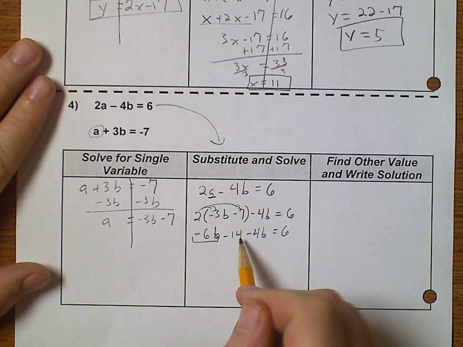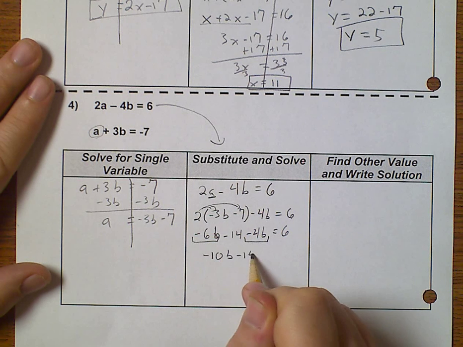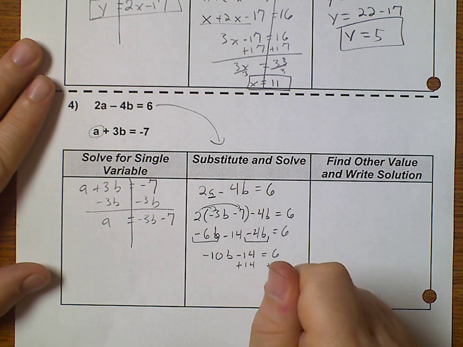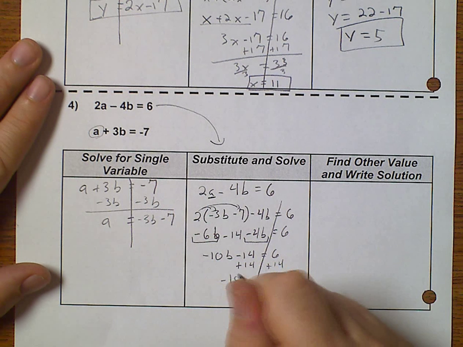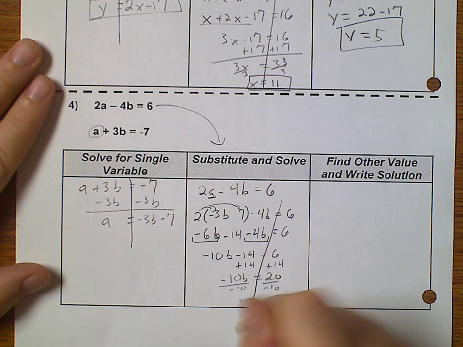Combine like terms: negative 10b minus 14 equals 6. When I add 14 to both sides, I get that negative 10b equals 20. Divide by negative 10, and I get that b equals negative 2.